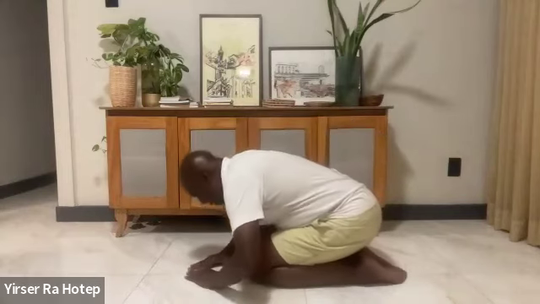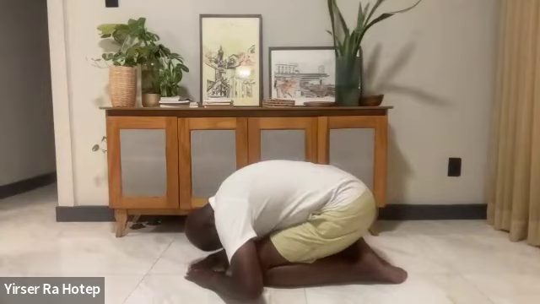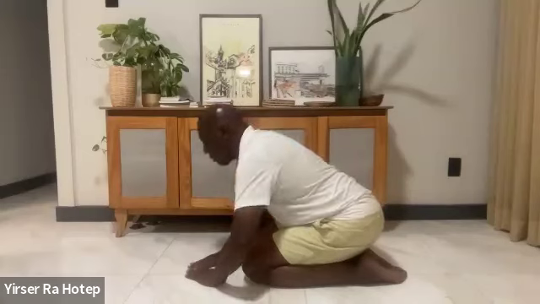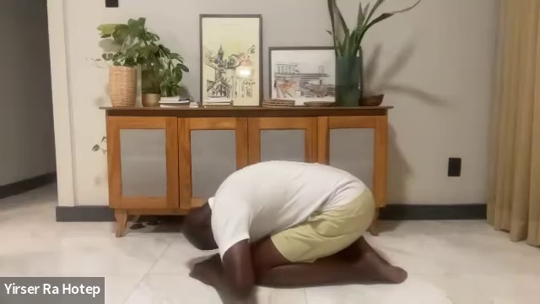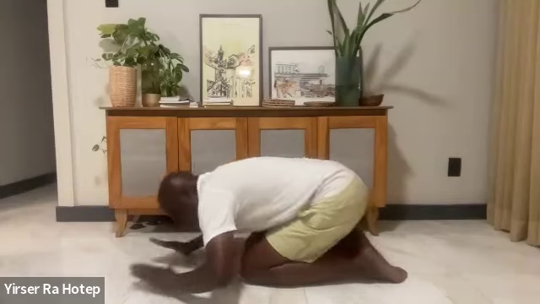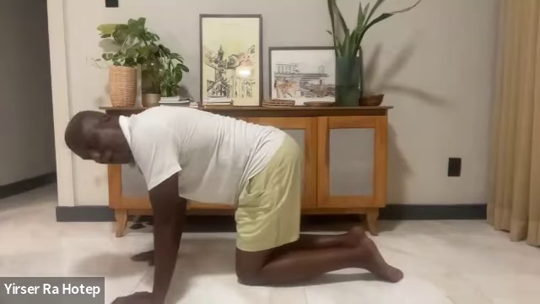Then Mesu Heru, that means child pose. Sitting back on your instep is Sesh variation 3. Doing this is Mare, or Merkut. Doing this is Mare, Mesu Heru. So Mesu Heru means child pose.